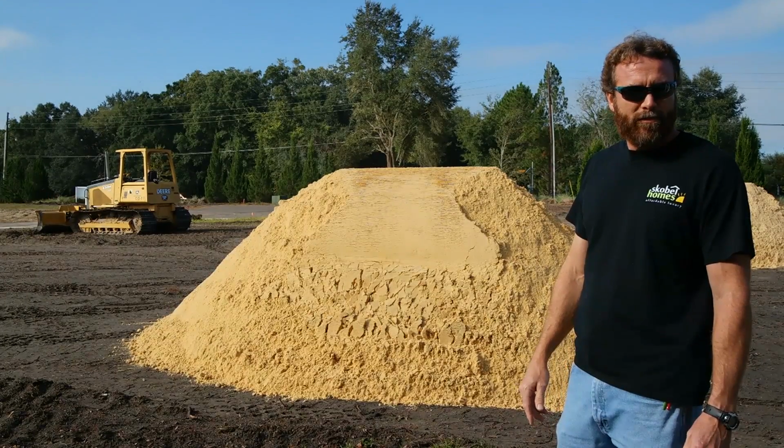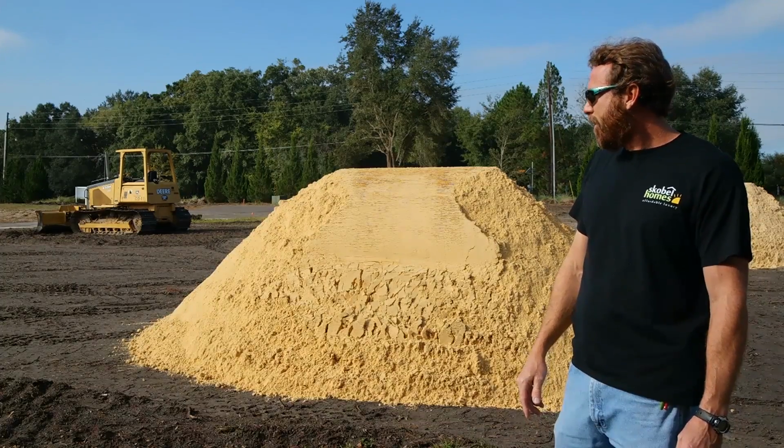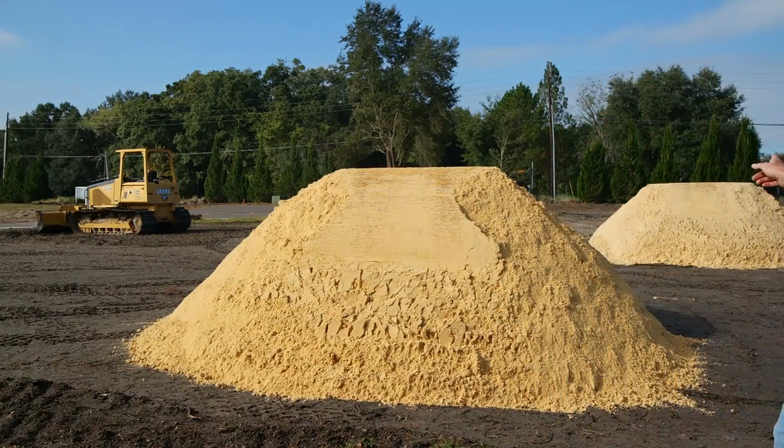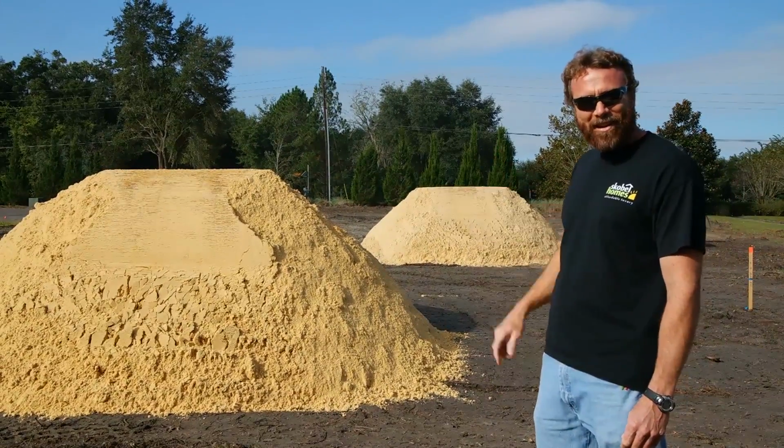Anything else interesting about building a pad or about the process that we should know about? Well, sometimes when they use that roller, it vibrates, and if you're close to another house, the neighbors might complain because it's going to shake their china.